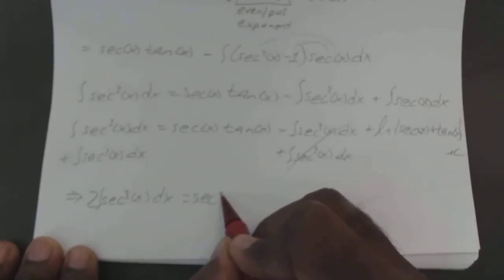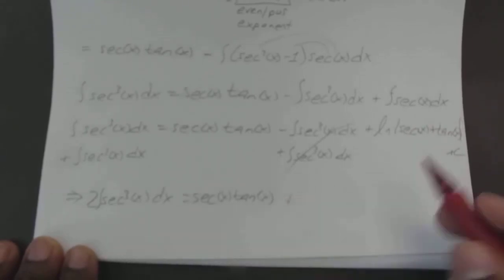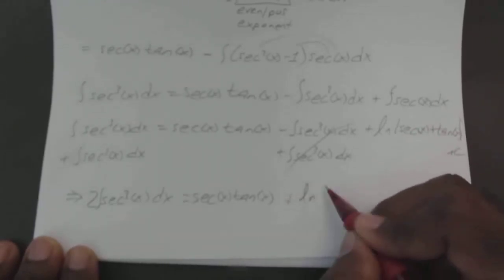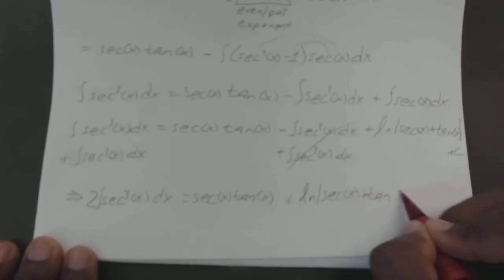Okay, so now we have 2 times the integral of secant cube of x dx equals secant x tangent x plus the natural log of secant x plus tangent x plus c.